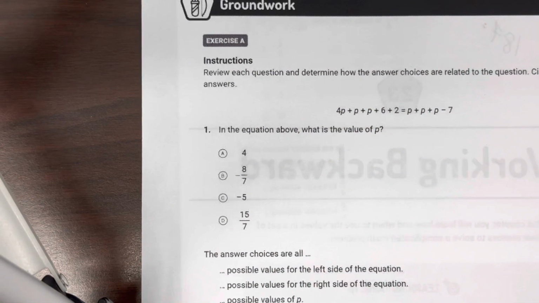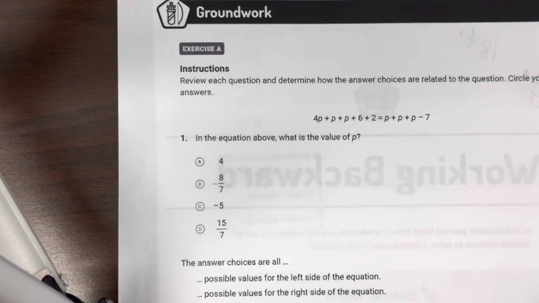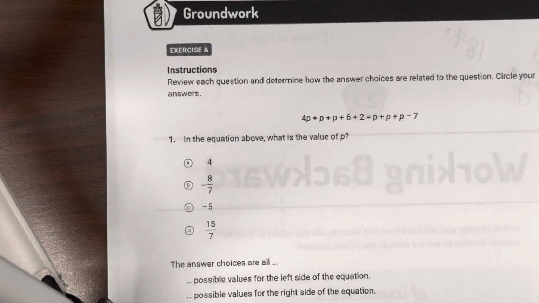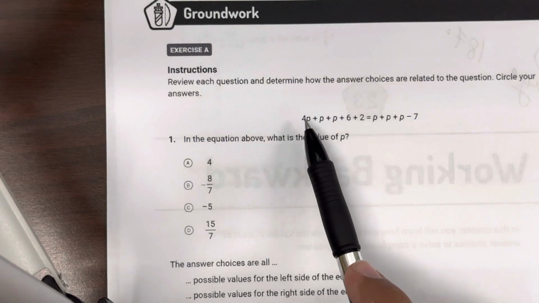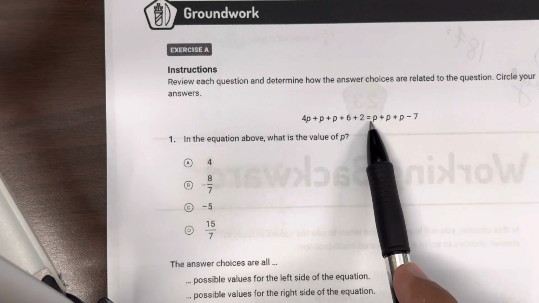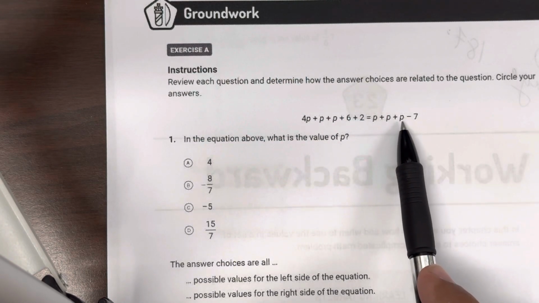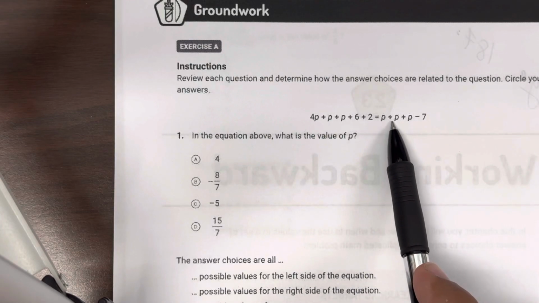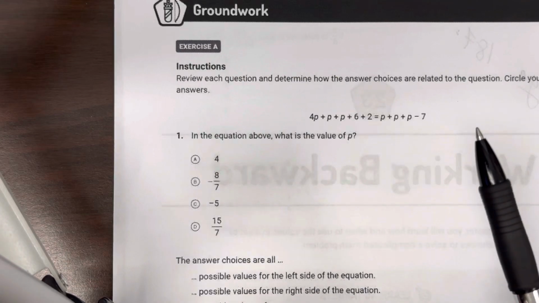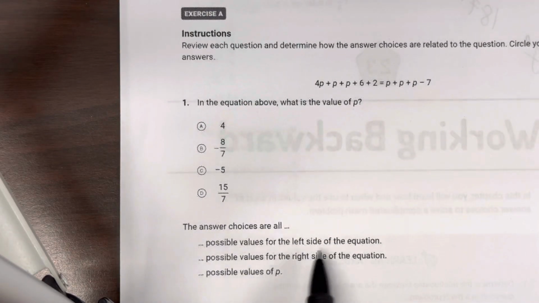Review each question to determine how the answer choices are related to the question. Circle your answers. In the equation above, what is the value of p? 4p plus p plus 6 plus 12 equals p plus p plus p minus 7. Here we have to make sure that we put all variable values on the left side, constant values on the right side, and solve for p.